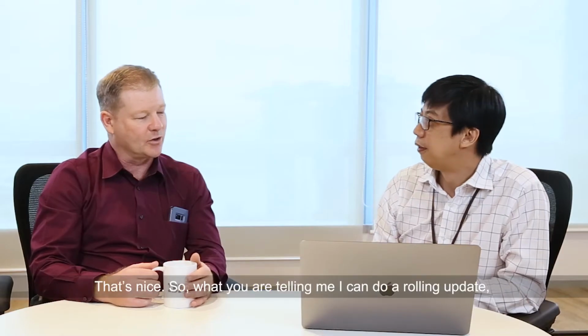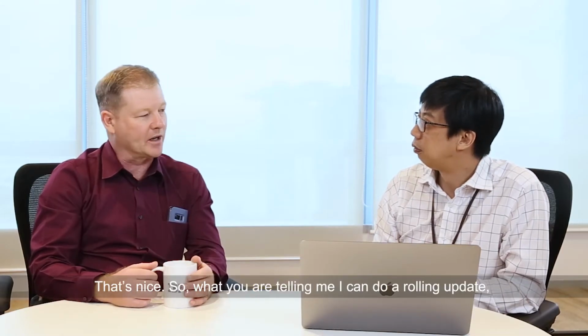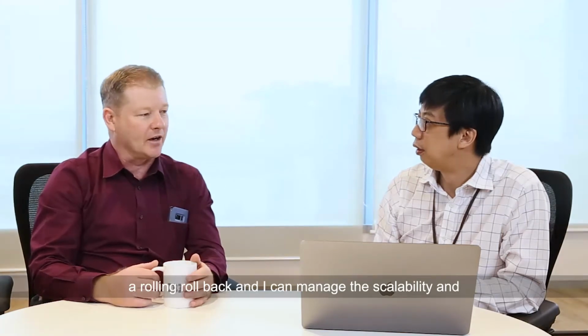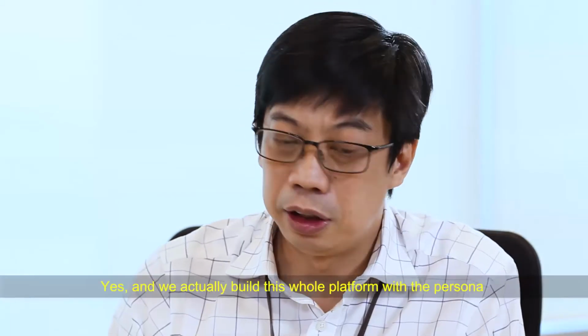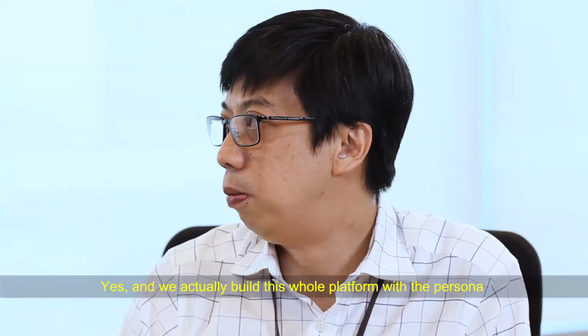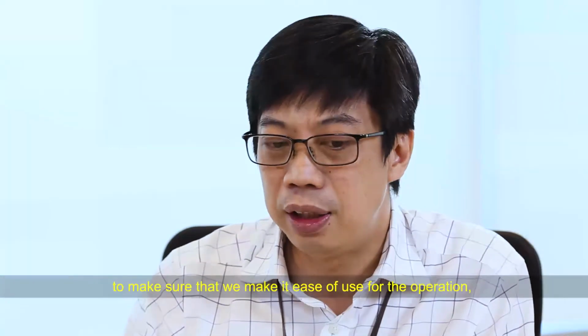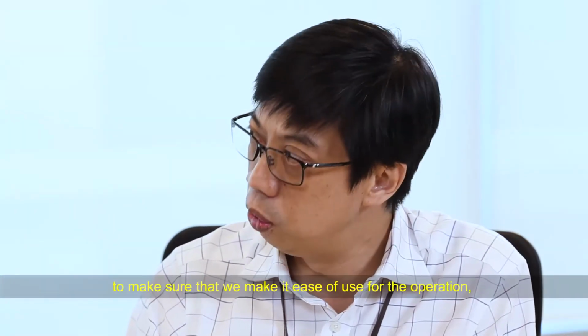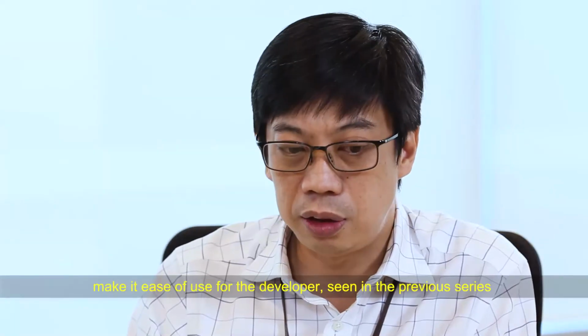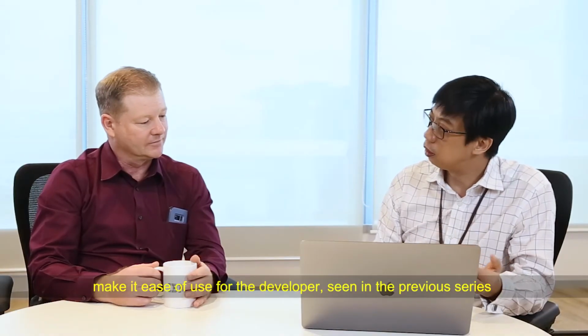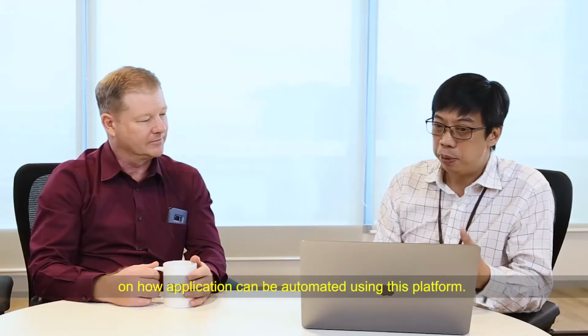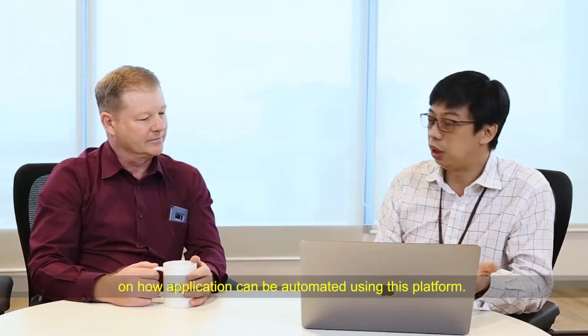That's nice. So what you're telling me is I can do a rolling update, a rolling rollback, and I can manage the scalability and peak load of my application all within ICP. Yes, and we actually built this whole platform with the persona to make sure that it's easy to use for the operation, and easy to use for the developer, as seen in the previous series on how application can be automated using this platform.